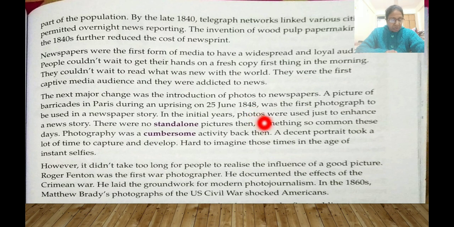Why were photos used initially? To enhance the story. What do you mean by standalone pictures? Standalone pictures were great images with no major stories attached to them. It was just pictures given.